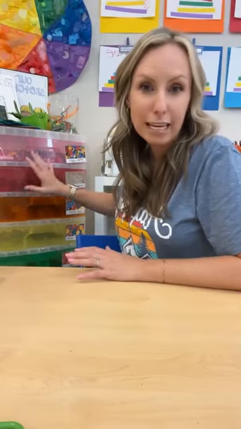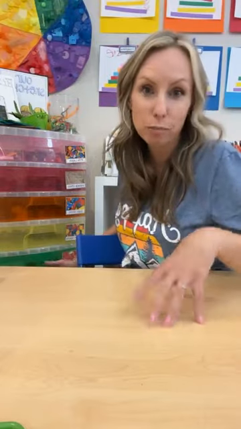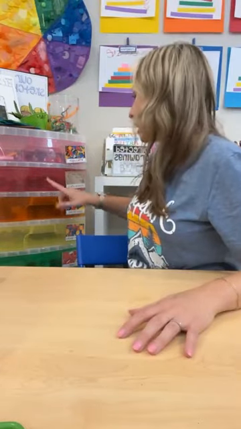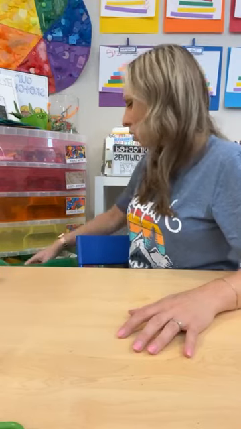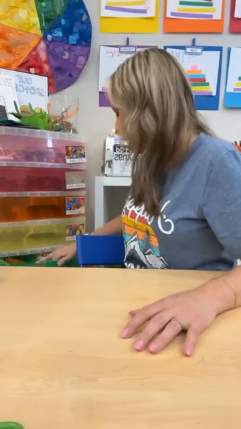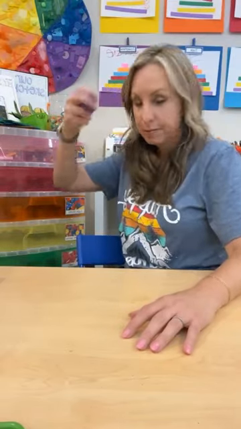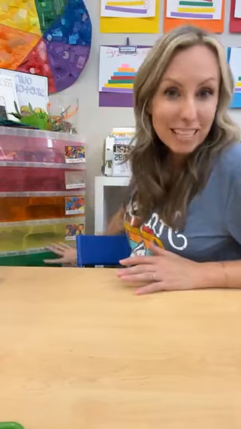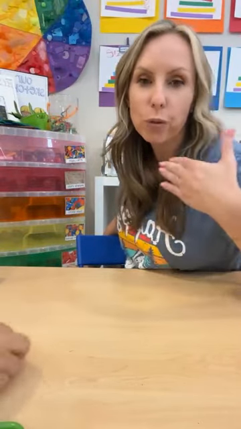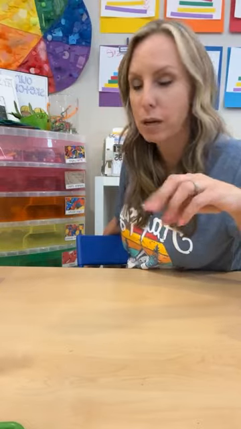And I keep this in my Discovery Center. These are all the things that they build with that are small, like that they need to probably play on a table with. So we have Legos, popsicle sticks, Duplo blocks, pattern blocks, the little cups, the brain flakes, all the little things. Now these are great, but I want them to try and build different things. I want them to experiment with different manipulatives.